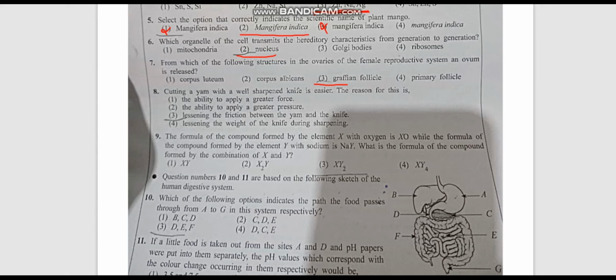That is not a good answer, fourth one. Now here you should understand sharpening is making the surface smoother. So smoother is actually lessening the friction. So it will be easily helping you to cut the yam. Ability to give a greater force and greater pressure is not indicated by a well sharpened knife. Therefore third one is the best answer according to my point of view.